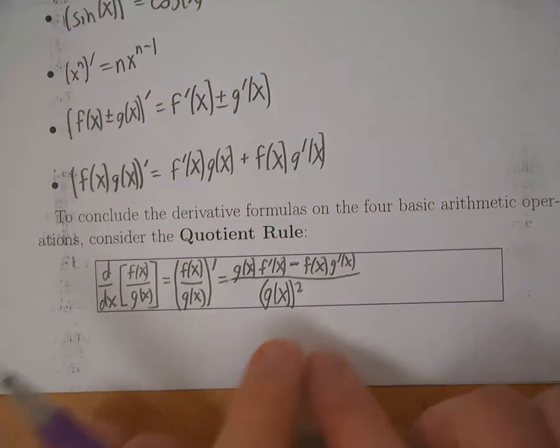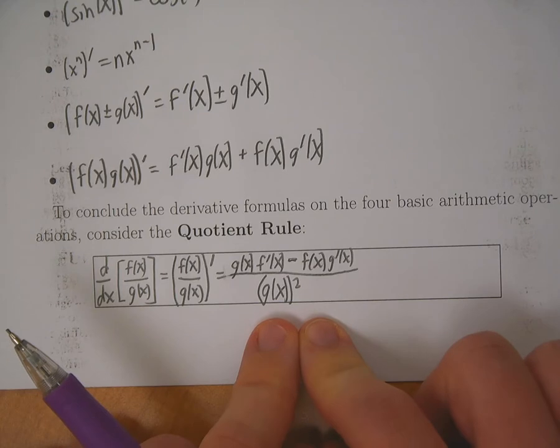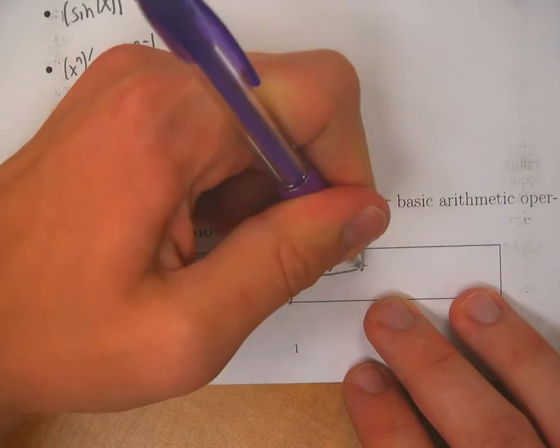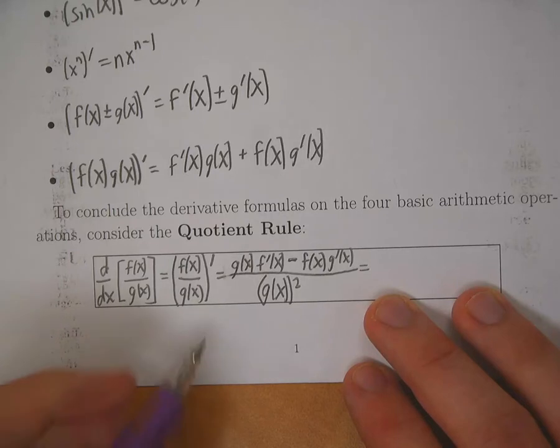Now, at first you're thinking, well, that's a lot of things going on here. Like, how am I going to be able to memorize this? Well, there's a few good ways we can do that here. So, in this case, we can say, all right, well, if we let g of x denote the lower function and f of x the higher function, then there's a nice way we can rewrite the quotient rule here.